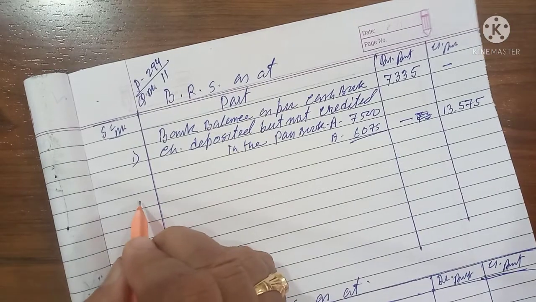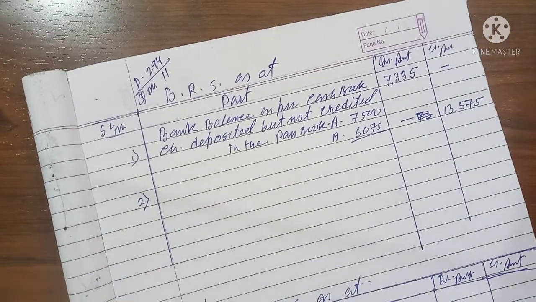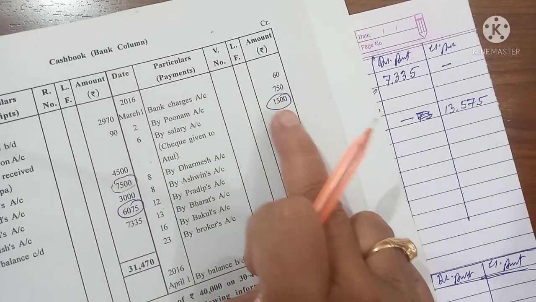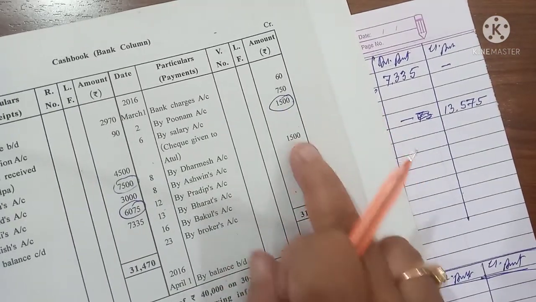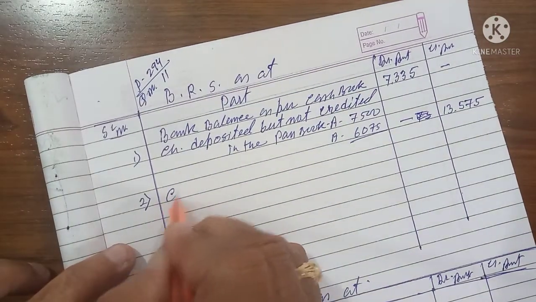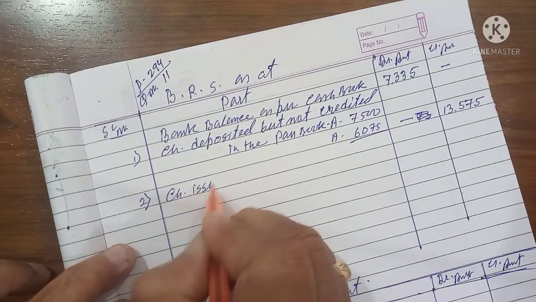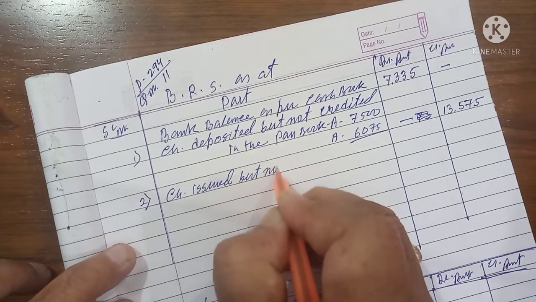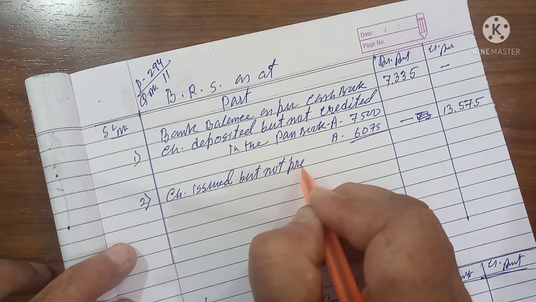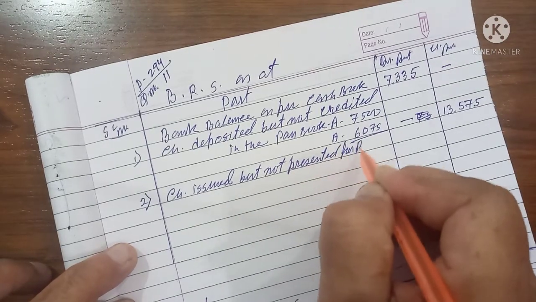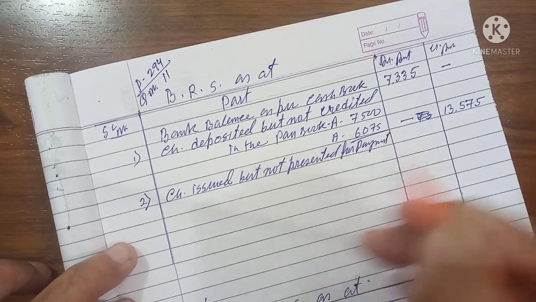Next, the second point. Here you come. Cheque issued and credited in the cash book but not debited. So how much? You have to write here. Cheque issued but not presented for payment.